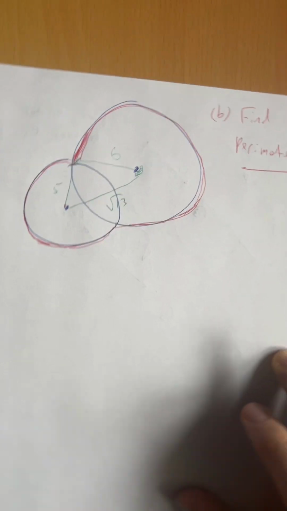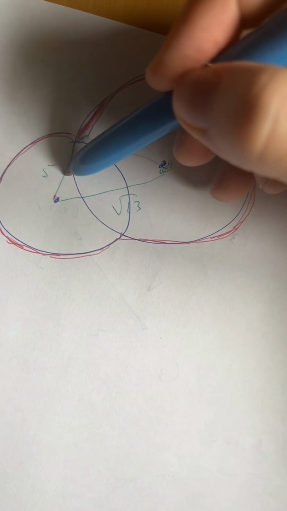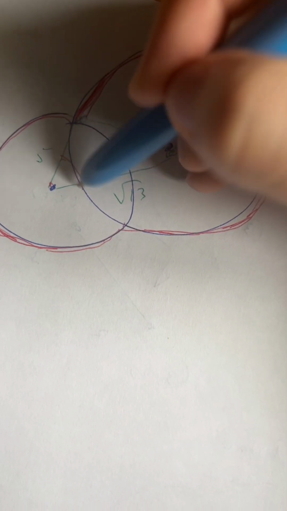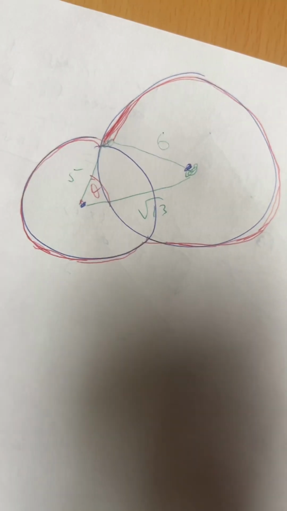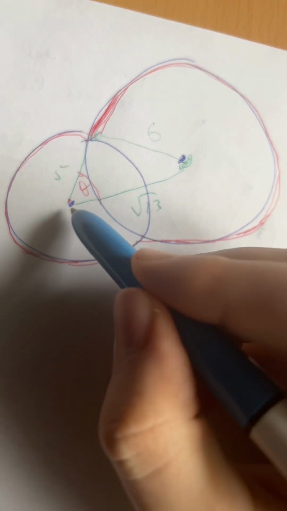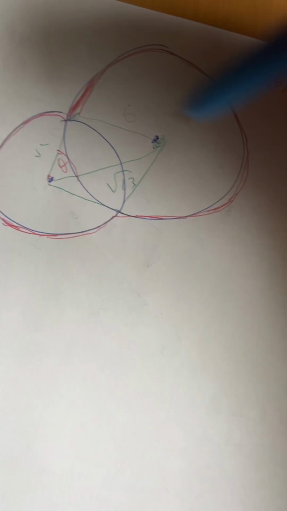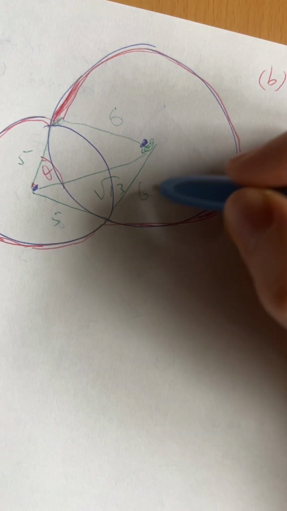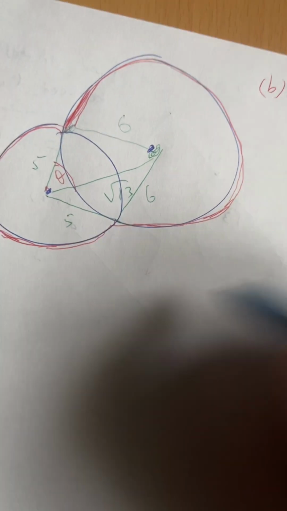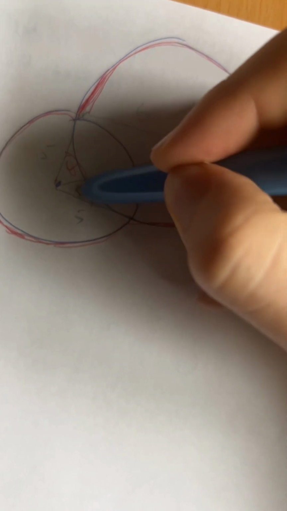So what you can do now is use the cosine rule to work out perhaps this angle there, and we'll call that theta. And then you can realise that basically what we've got going on here is congruent triangles. So that triangle that I've created there is congruent to this one because that length there is also 5. That length there is also 6. That length in the middle is root 13. So you know that that angle there is also the same. So that's theta as well.